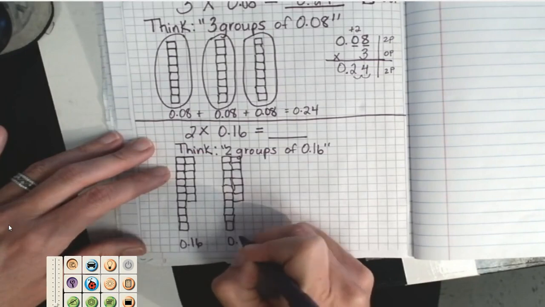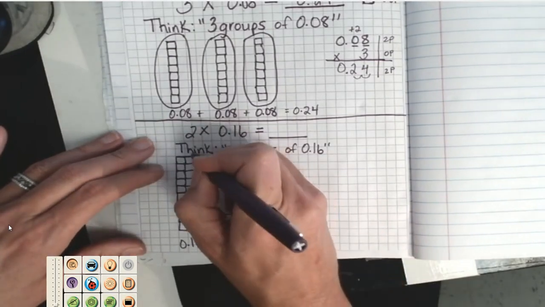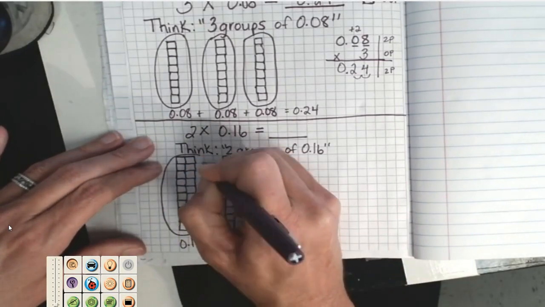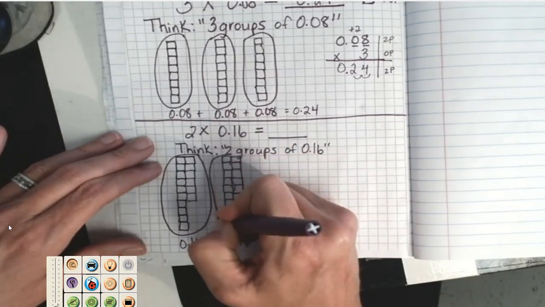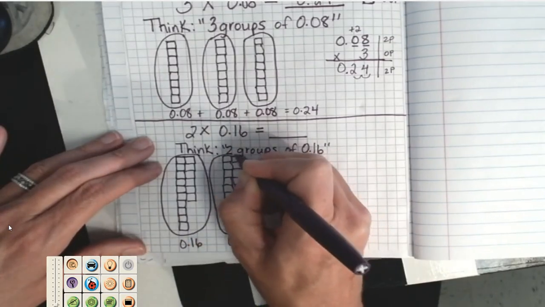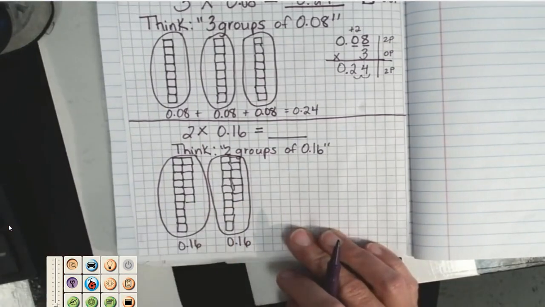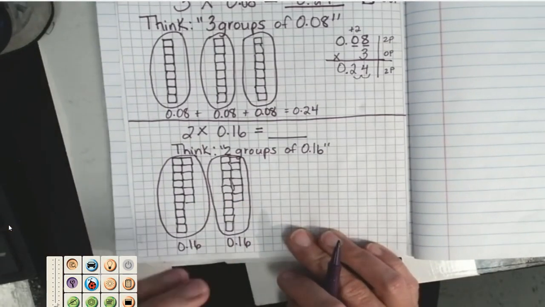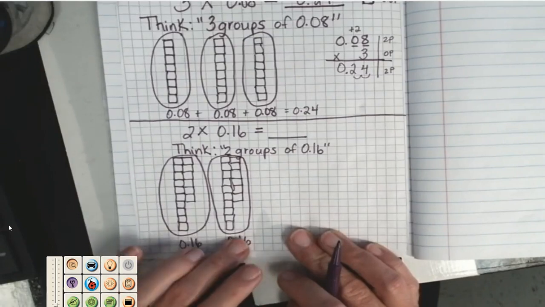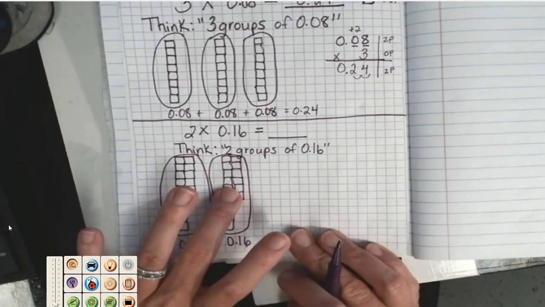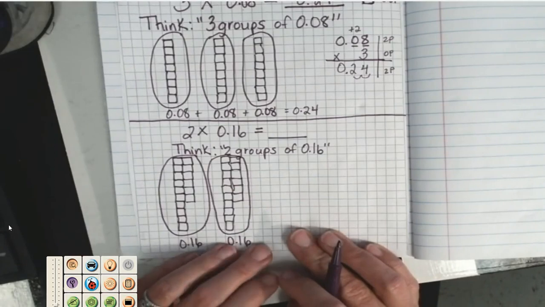Okay, so there's my second group. So here's one group of 1600ths, and here's 2 groups of 1600ths.